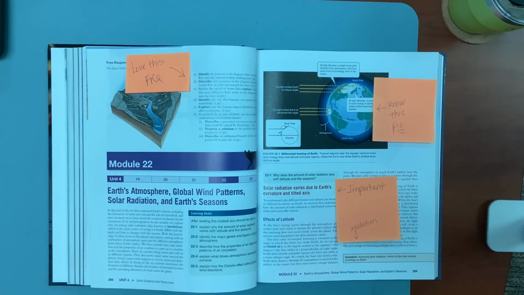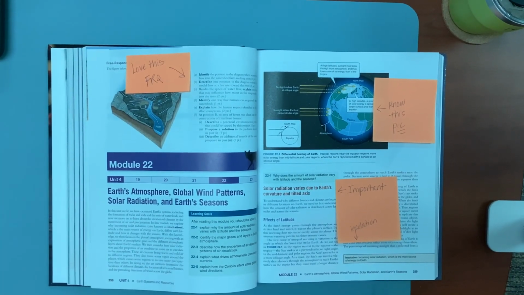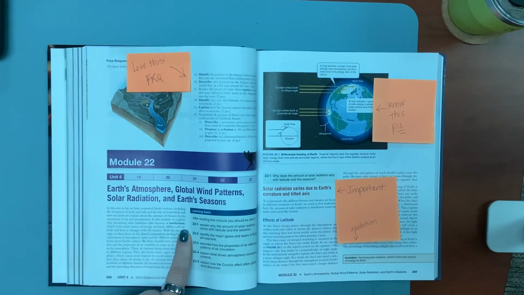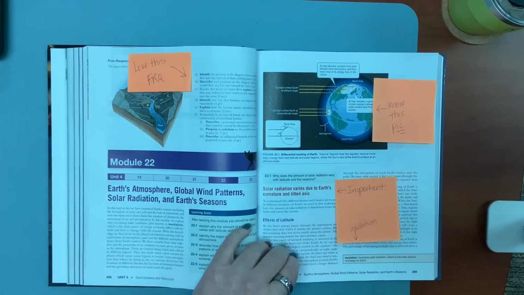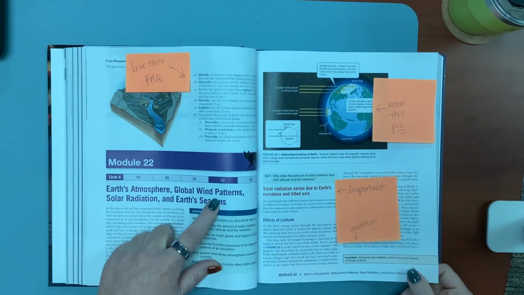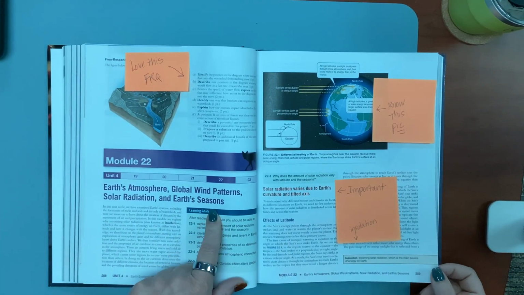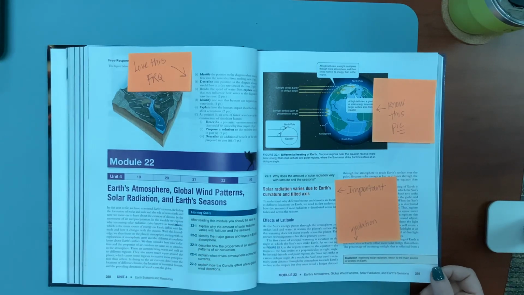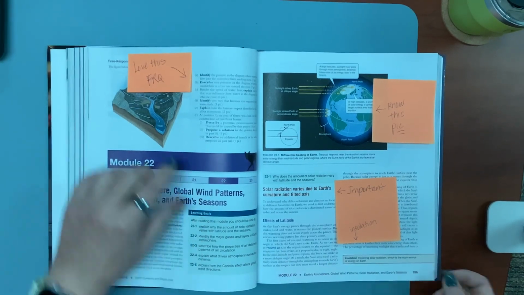Okay, moving right along to Module 22. This now is going to go back and pick up section 4.4 and 4.5. I believe we also discussed 4.7 and 4.8 in this as well. So this module is all about the atmosphere, wind patterns, solar radiation, and Earth seasons. We'll do a couple of different demos in class to go over some of this, but I'll point out the highlights here that you need to know.